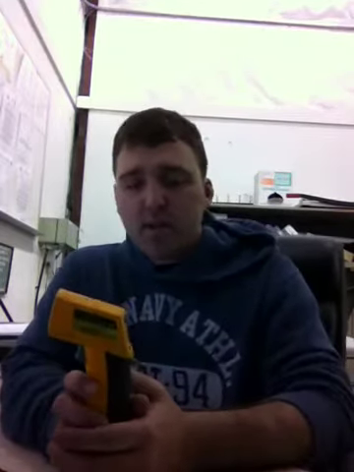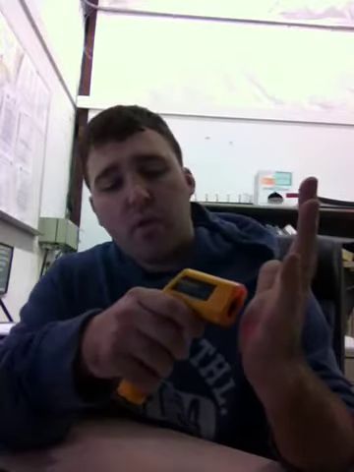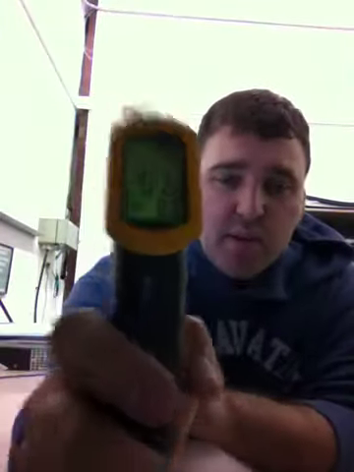For the visual aid for this, I have a temp gun that we like to use. This is made by Fluke. As you see, when I push the button, you get a little laser that comes out. Well, the laser, the closer you get, the more accurate it gets. It'll tell you the temperature. Right now, my hand is 78.5 degrees. But we don't, of course, touch humans with this because you wouldn't get a good reading.